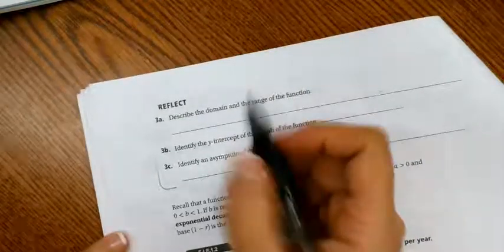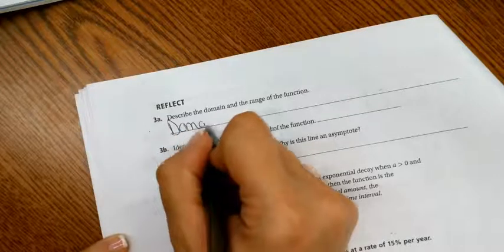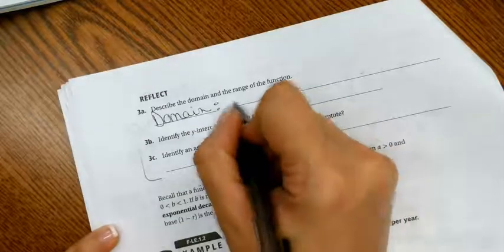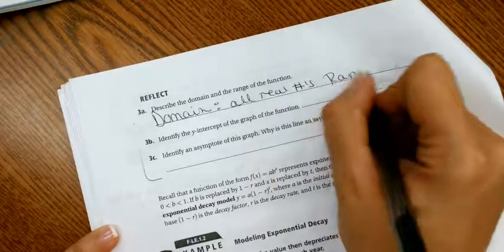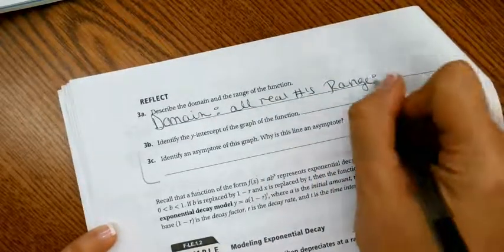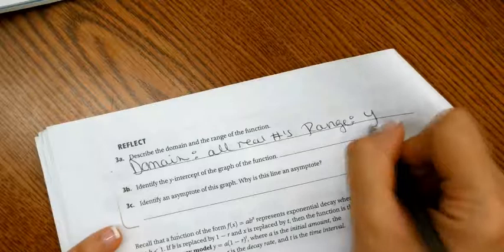Describe the domain and the range of the function. So your domain, all real numbers. And your range, what's my range? Y values that are greater than 0.